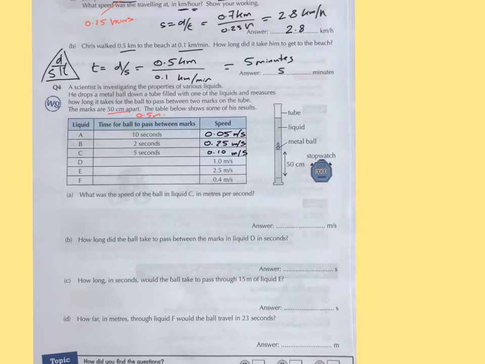Now we have to swap it around and work out time, so time is distance over speed. So for the first one, we've got 0.5 meters divided by 1 meter every second.